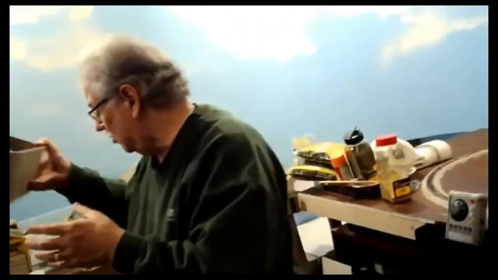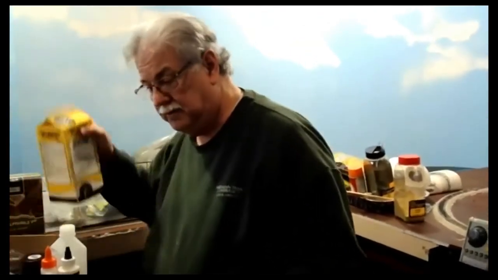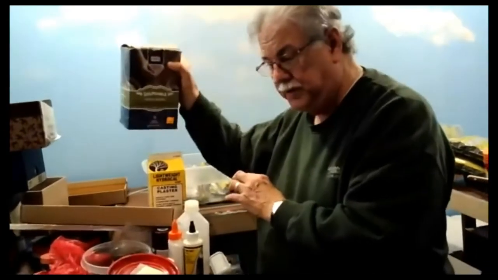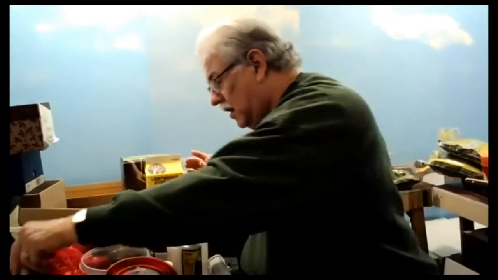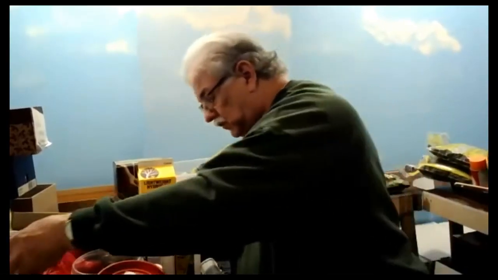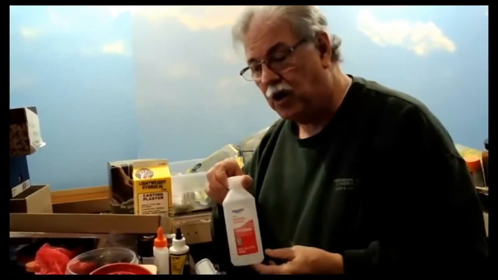I mentioned earlier a couple of products you may not be familiar with. And by the way, you can use hydrocal as a base on paper towels, sculpt a mold. You can seal some things with caulk. Isopropyl alcohol is important.